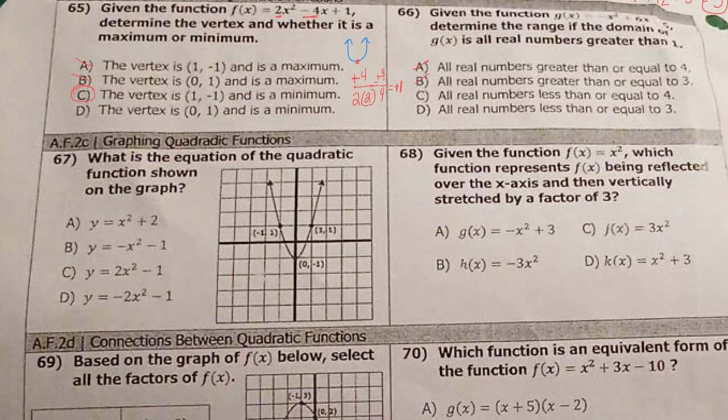We have, what is the equation of the quadratic function shown on the graph? So you can eliminate 2 of those immediately, and can you tell me which 2? That's right, B and D cannot be it. Why? Because I have a smiley face right there. So I automatically know that B and D are not the answers. Done. They're frowning, right?